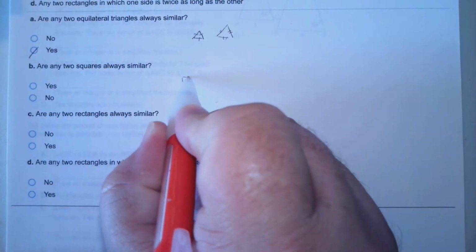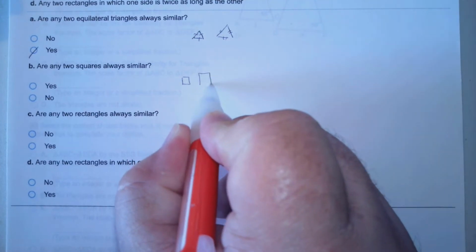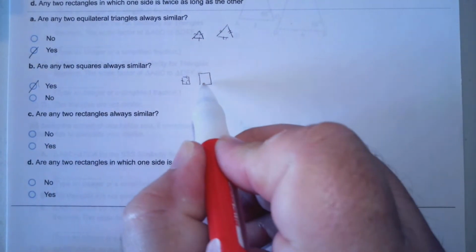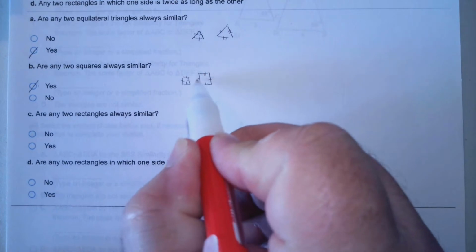Are two squares always similar? Same reasoning, because the same sides. The four sides in this one are the same, and the four sides of this one are the same.